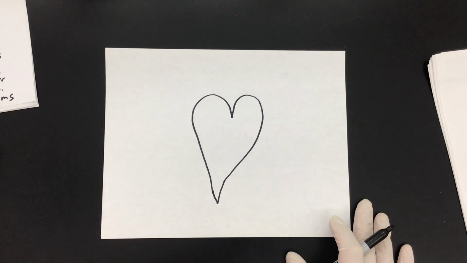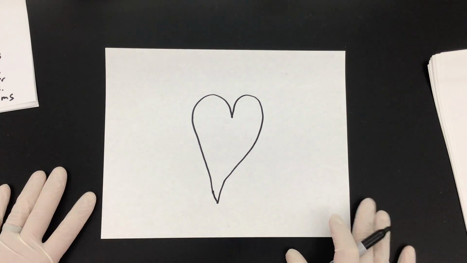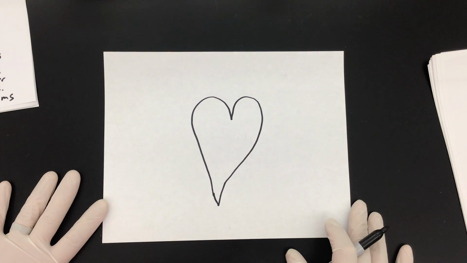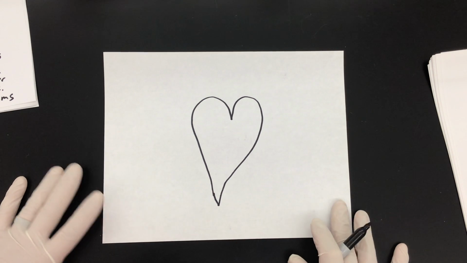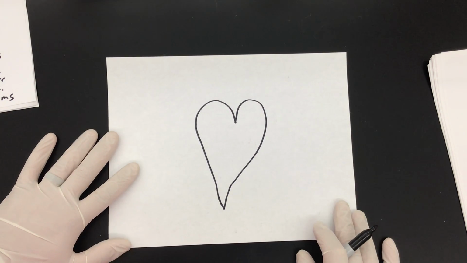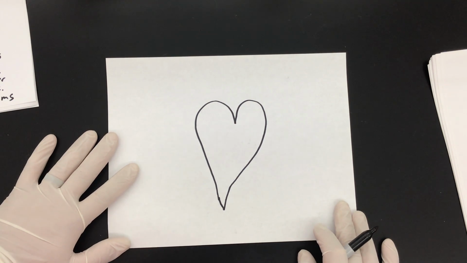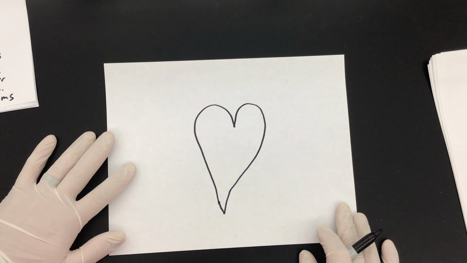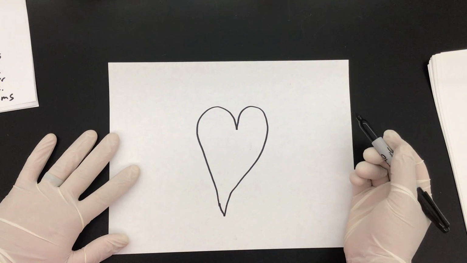And so hopefully after we're done with this, you have an easy way to remember these terms the rest of your life. I don't know if some of you are going to be heart surgeons or not, but you will definitely take more advanced biology where you're A&P, and you'll have to know these things. And so you can kind of get lost in the mess of the map.